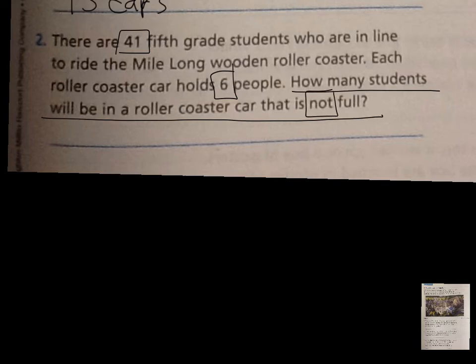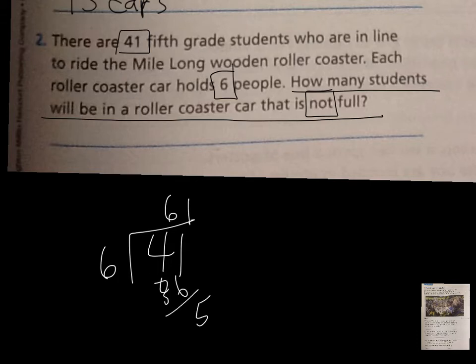Okay, so it kind of goes to what we did in the last one, except we're not adding an extra car. Well, we would be adding an extra car to get them all in, but the question they're asking is how many kids will be in that car. So, I know 6 can go into 41 6 times. Give me 36, remainder of 5. So that's telling me that there'll be 5 students in that last car, because it's the not full car.